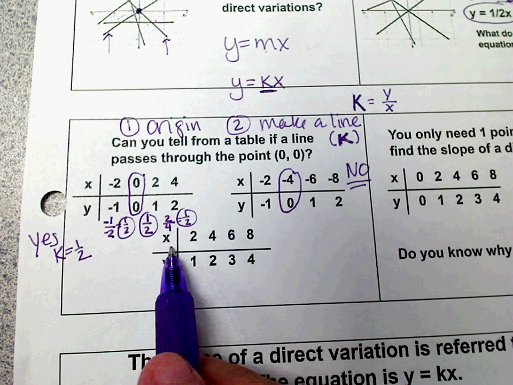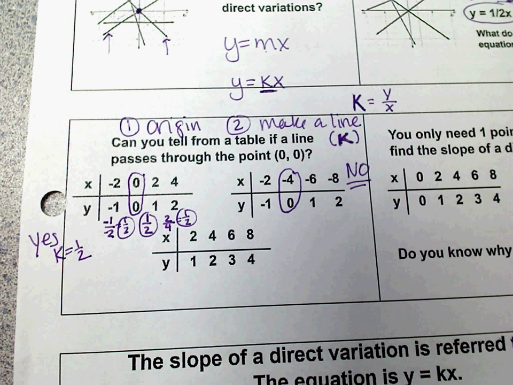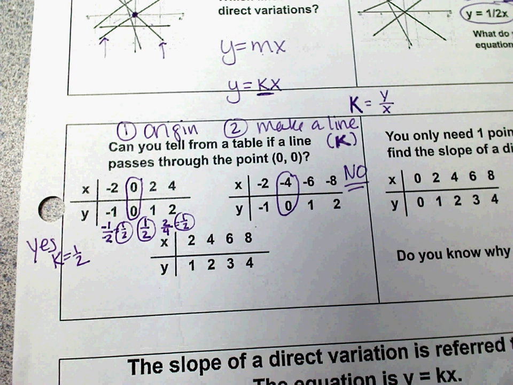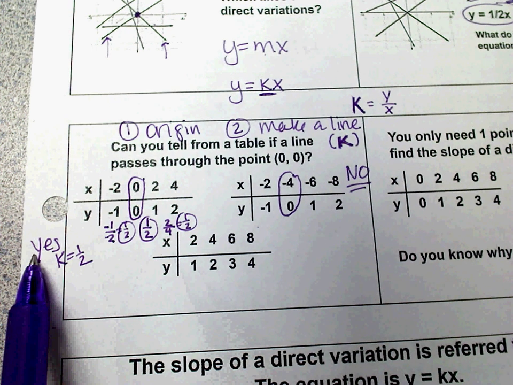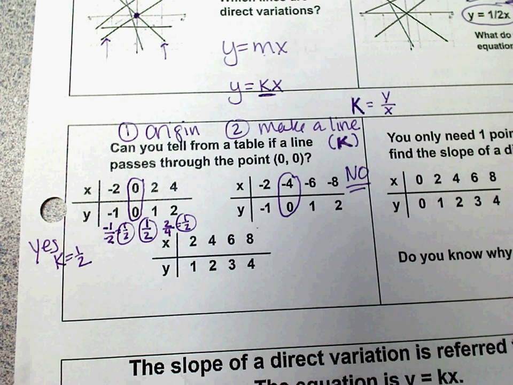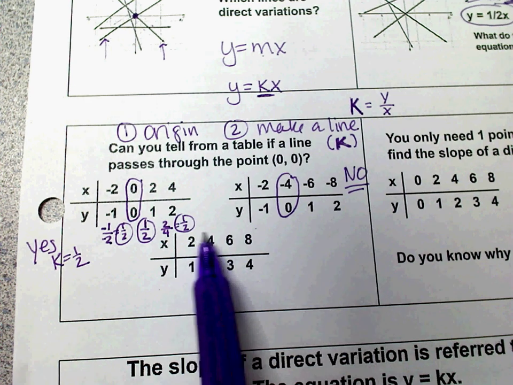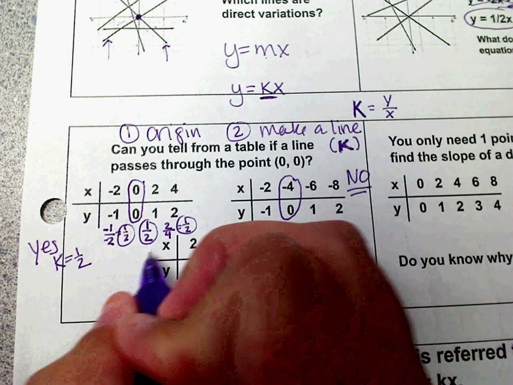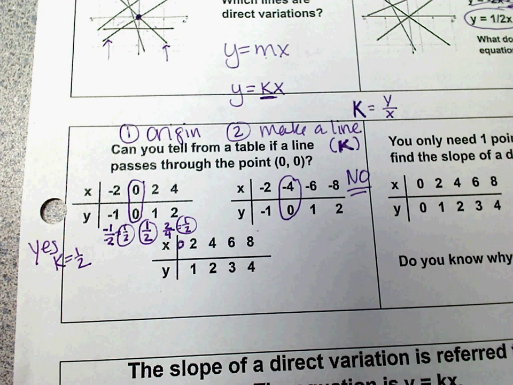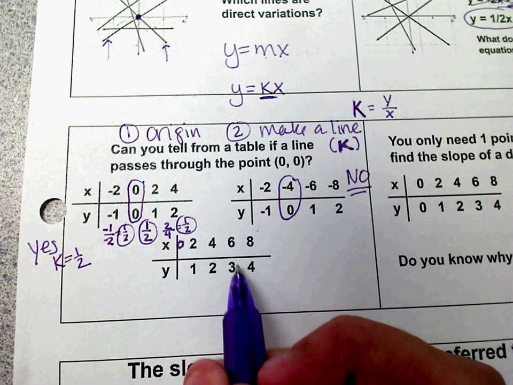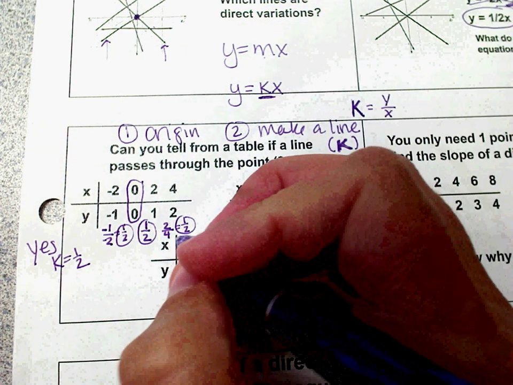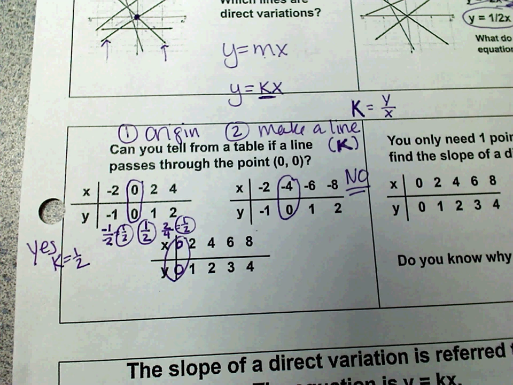All right, the last table, you don't have 0, 0. You don't see it, okay? But that doesn't mean that it doesn't exist. When we look at this table, we're just looking at a portion of it. We know that it goes this way and it goes backwards. So we've got to find where 0, 0 would be. Well, these numbers are going up by 2. So if I go backwards by 2, my next number back is 0. And then these go up by 1, and my next number back is also 0. So it does go through the origin. So it goes through 0, 0. So we can check that off.